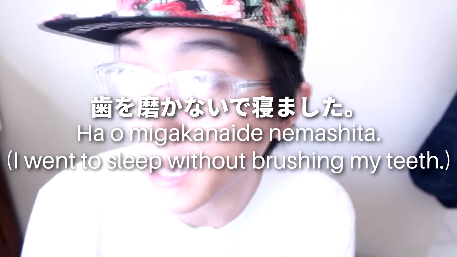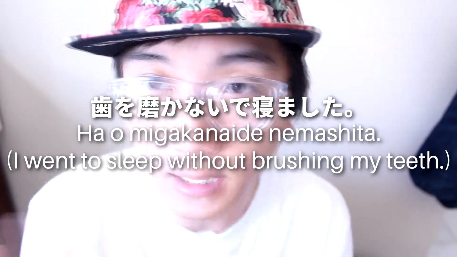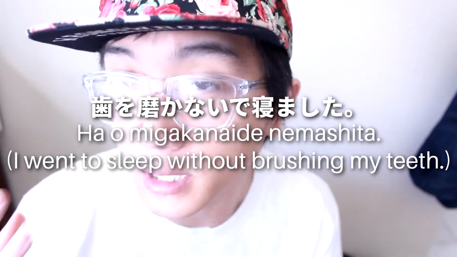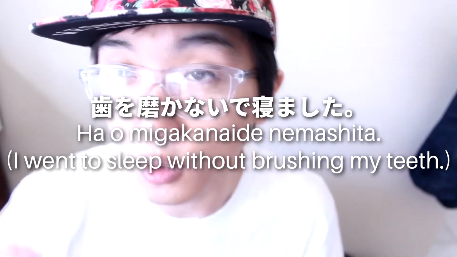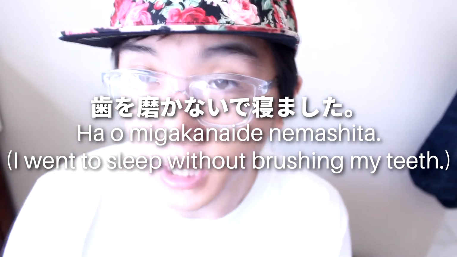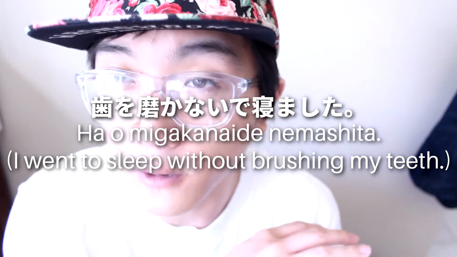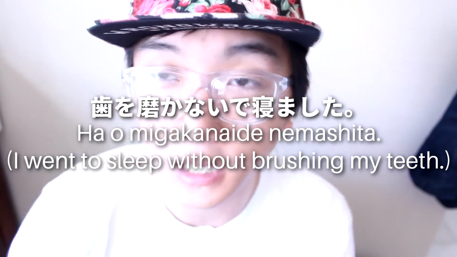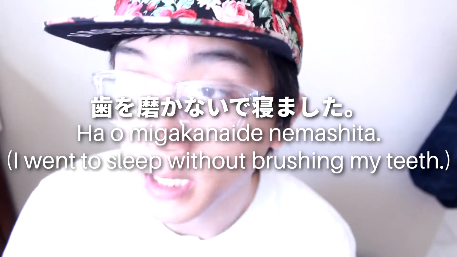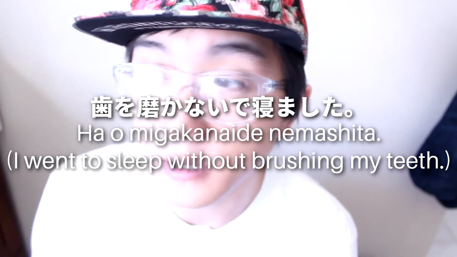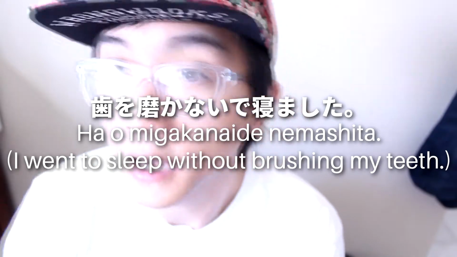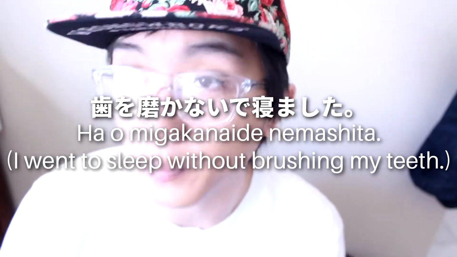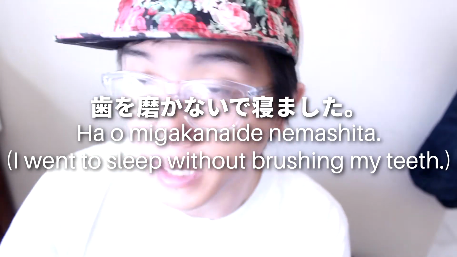Then we have the particle de added on to migakanai to make it migakanaide, just like the grammar construct needs us to. So that part translates into without brushing my teeth. Then after that we simply have the verb neru in its past polite tense, which is nemashita. So I slept. And then we add that on to the first part of the sentence. So without brushing my teeth, I slept, or I went to sleep. Ha o migakanaide nemashita.